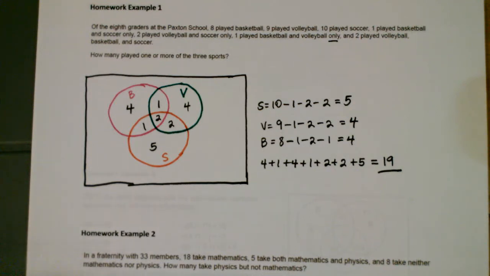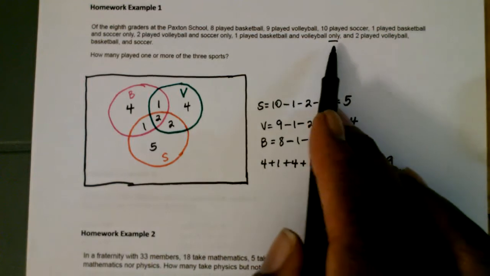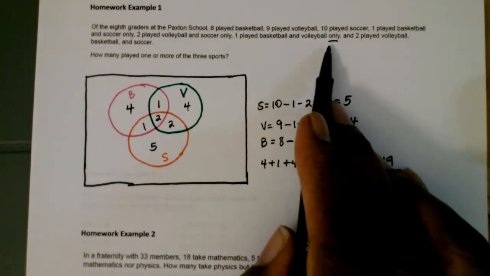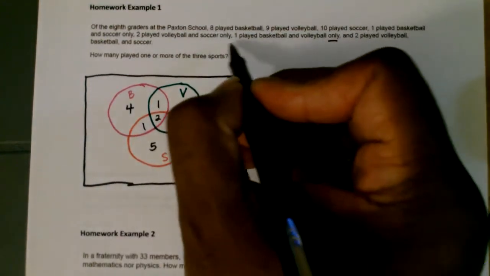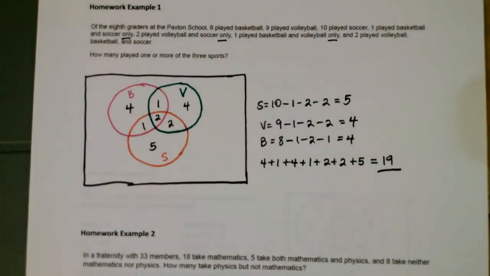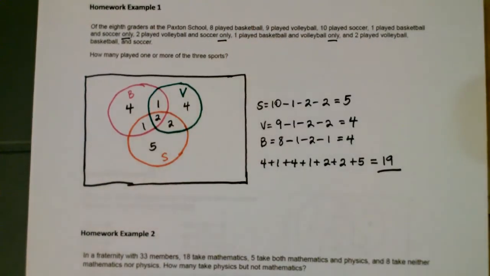Okay. So here the key word there was only. That was here and here and here. So that means we did not need to subtract. But for these, they didn't have the word only. So you had to subtract.